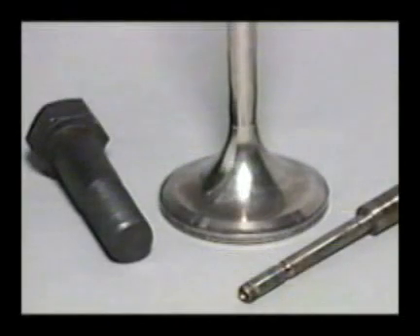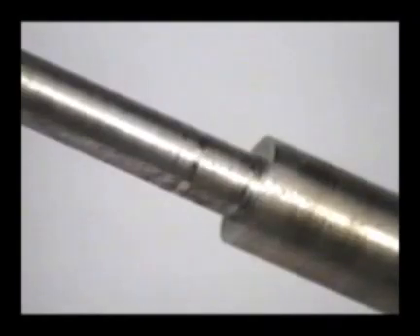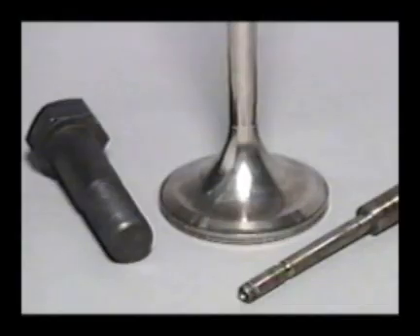Which of these three parts has the least significant stress raiser? The bolt, the valve, or the turbocharger shaft? If you said the valve, you're right. Since the contour change is gradual, it would have the least effect on stress. Both the bolt and shaft contain abrupt contour changes: threads, underhead fillet, and shaft diameter change.